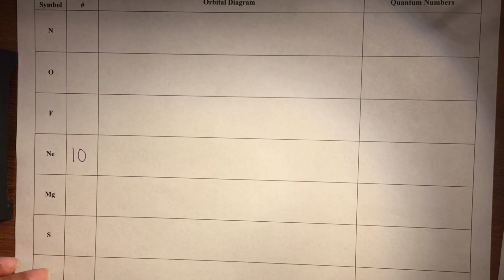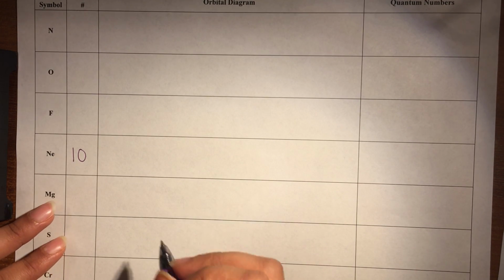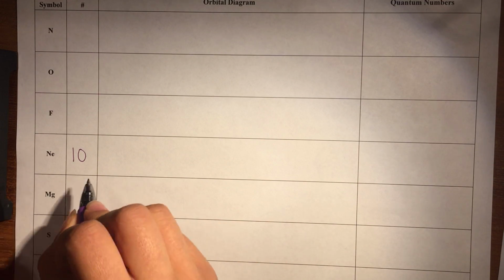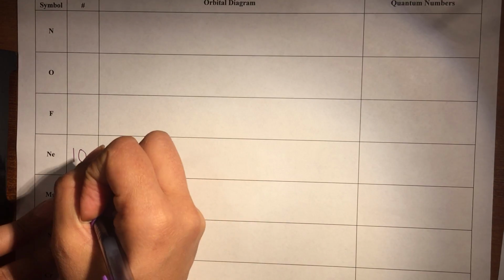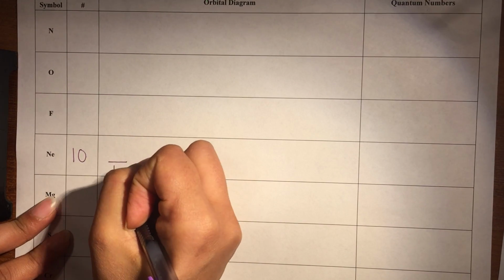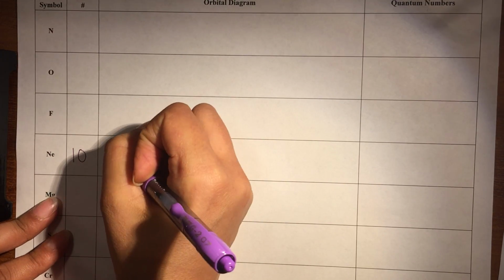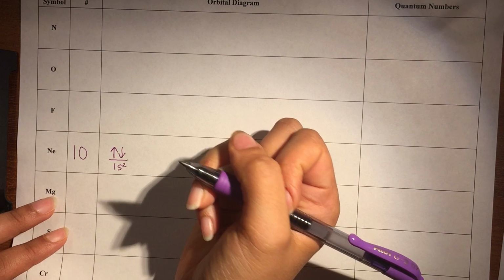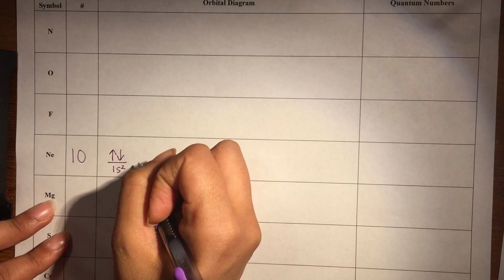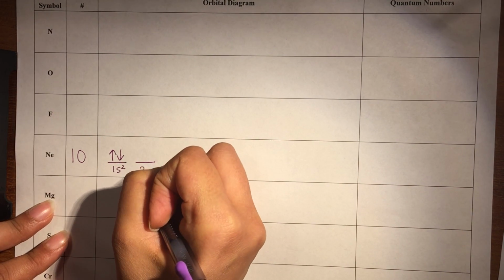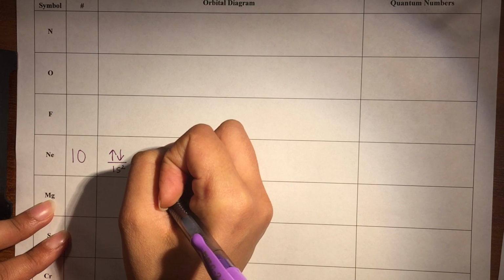We're going through the same process. We need to show where these 10 electrons are. So we start with 1s, there's only 2. And then next is 2s, 2.